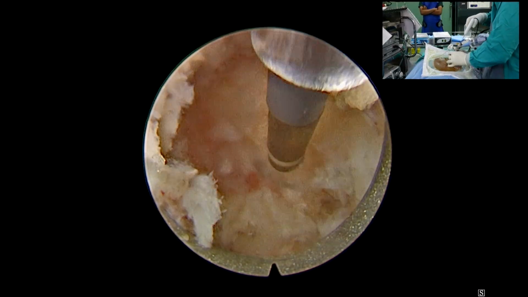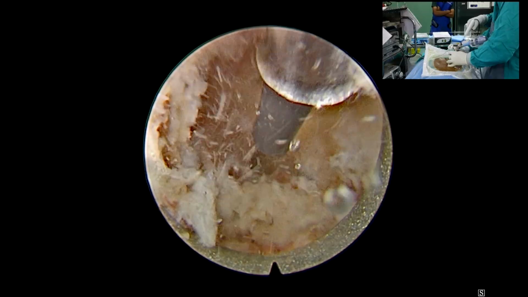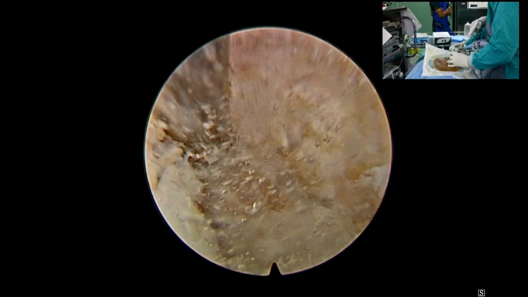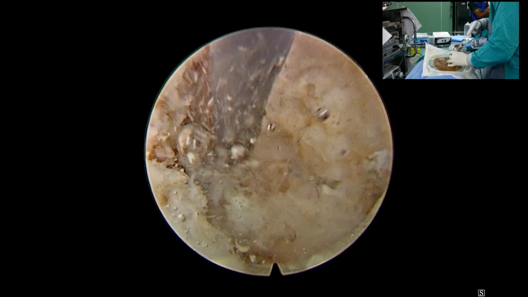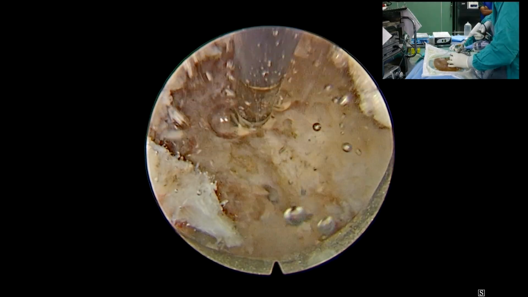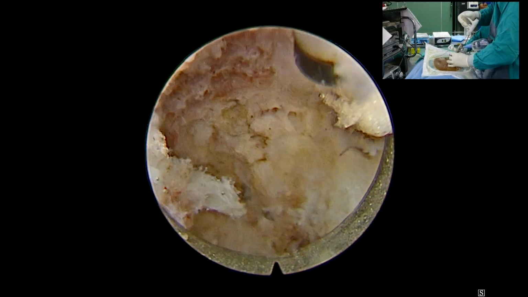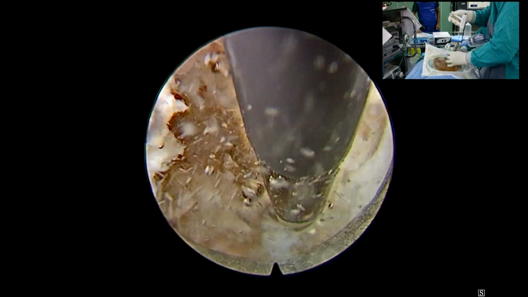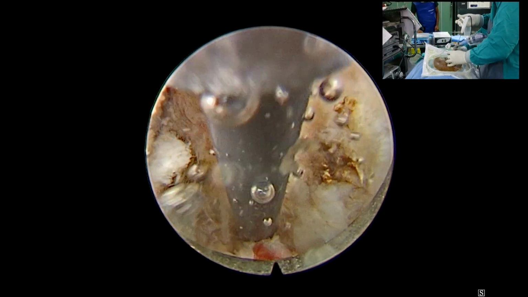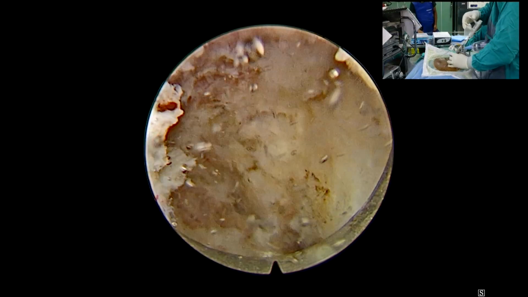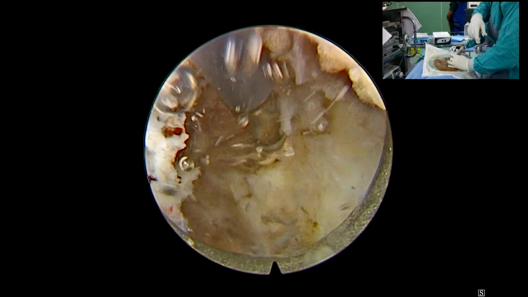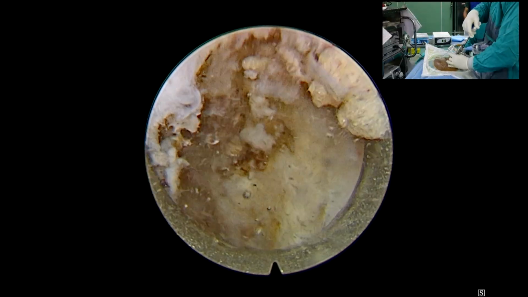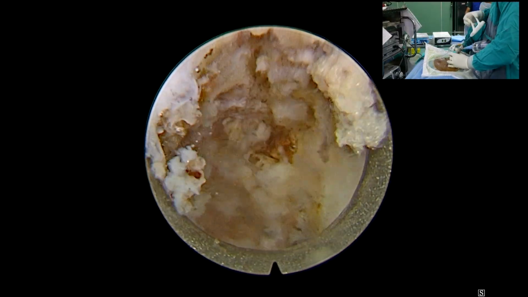We are using the second irrigation fluid. We must keep a watch over the irrigation fluid numbers also. Many times we might end up using 8 to 12 three-liter bags of NS, meaning 24 to 36 liters of irrigation fluid in known cases of posterior endoscopic lumbar decompression. There are many complications of fluid irrigation.